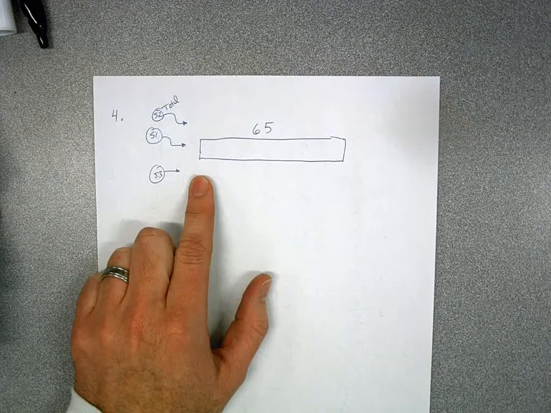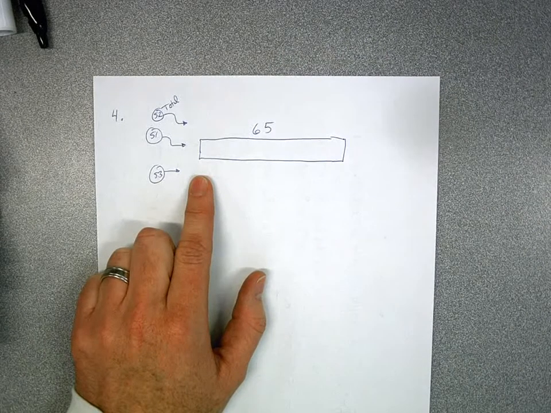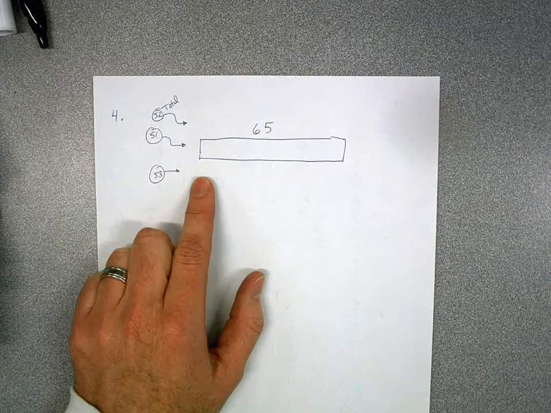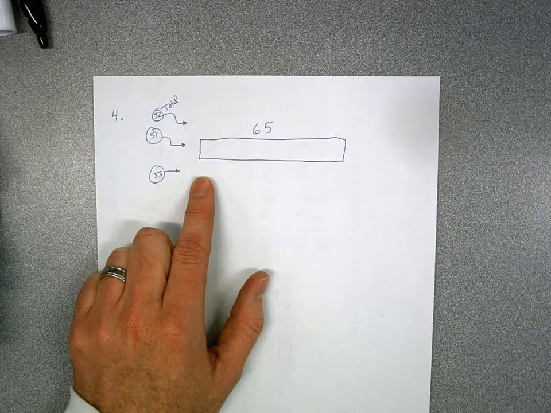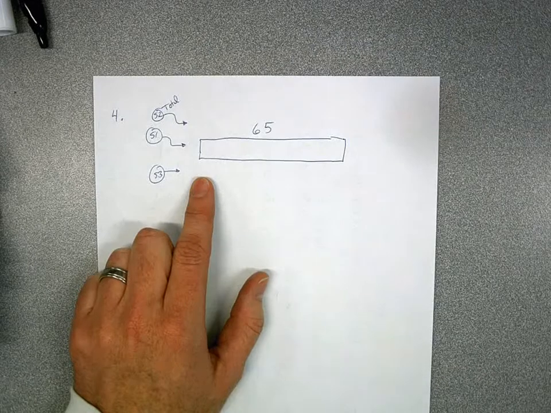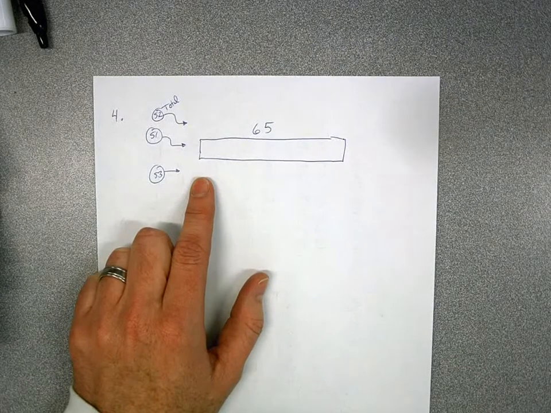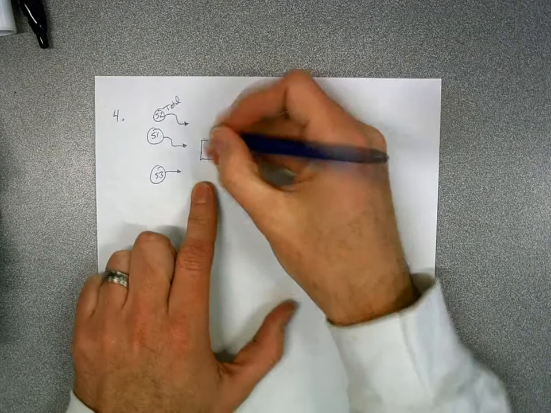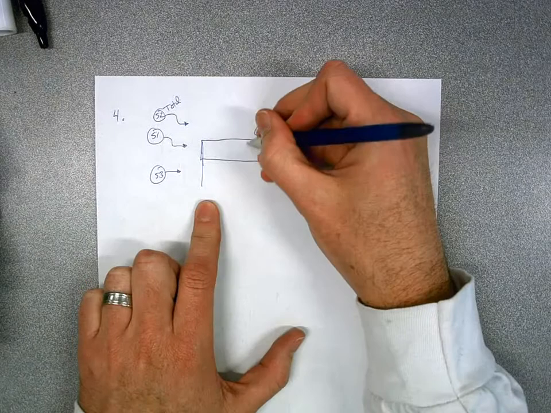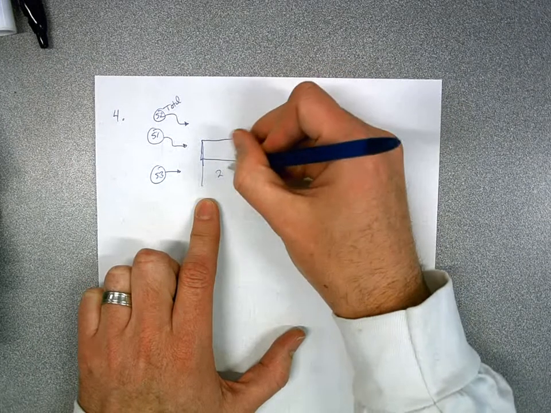The very next sentence, though, says, "and a DVD." That little letter "a" means that's saying one. There's one DVD, and that cost is $23. It's not a whole bunch of them, it's just one. That one DVD I can write down here. It might take up that much of our bar diagram. It's $23.